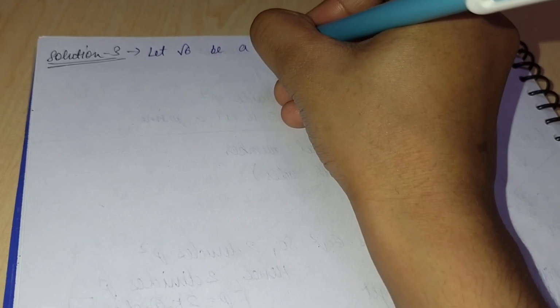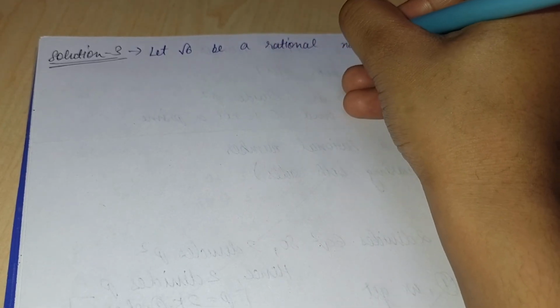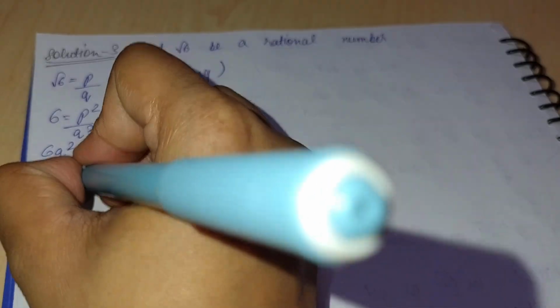Question number 3 says, prove that under root 6 is an irrational number. So let us solve this question. Let under root 6 be a rational number. So put it in the form of under root 6 is equal to p by q. On squaring both sides, we will get 6 is equal to p square by q square, and multiplying we will get 6q square is equal to p square. It will form first equation.